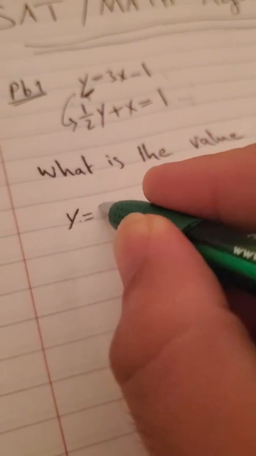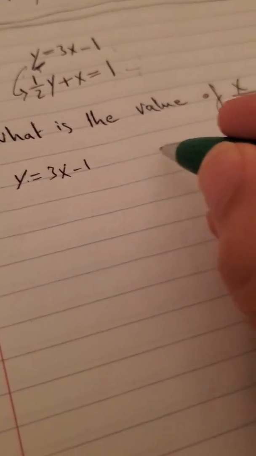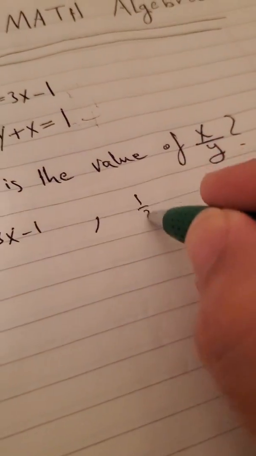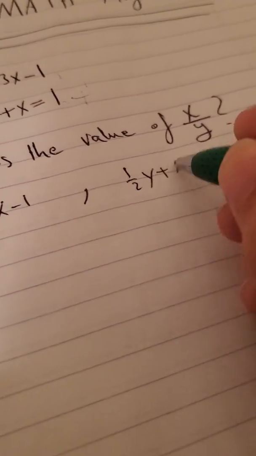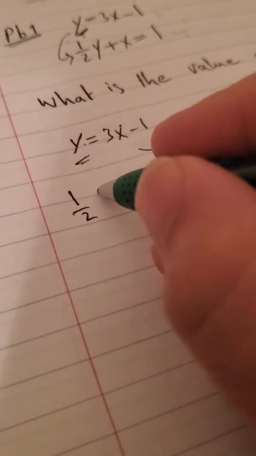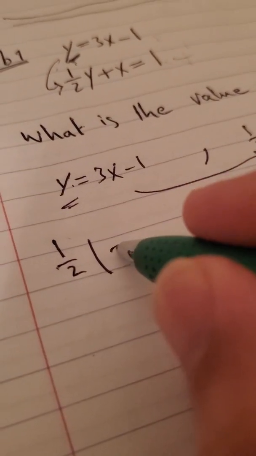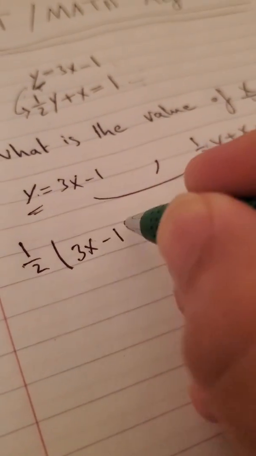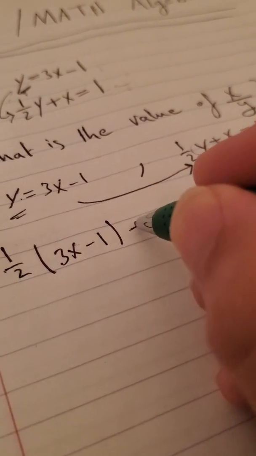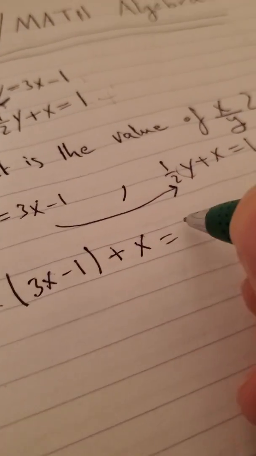I have y equal to 3x minus 1 and half of y plus x is equal to 1. So I take this value of y and plug it in this equation, and I will get half of 3x minus 1, plus x equal to 1.